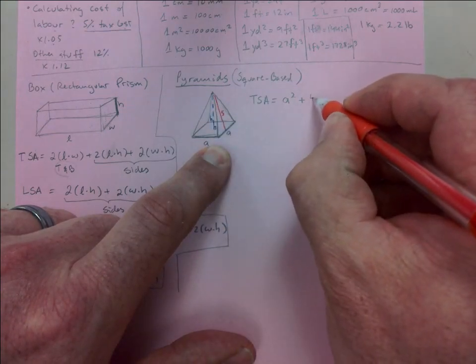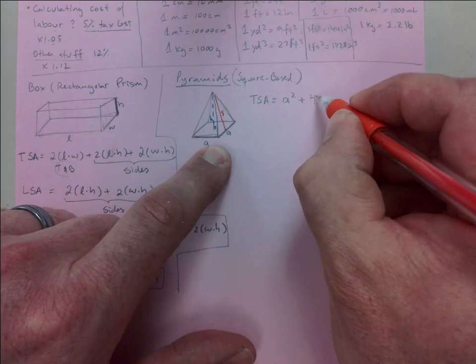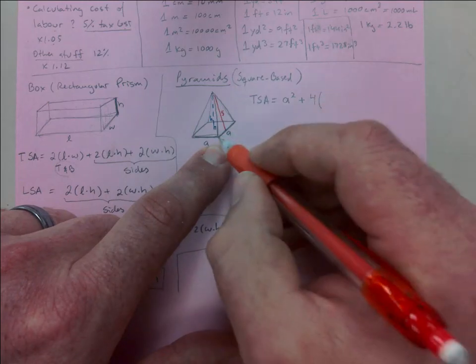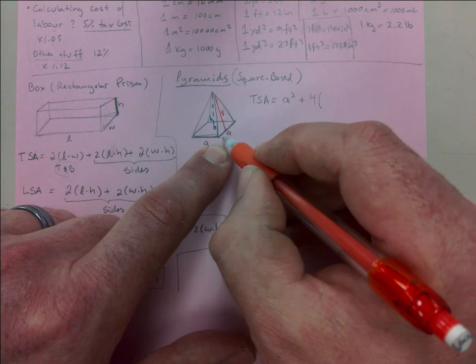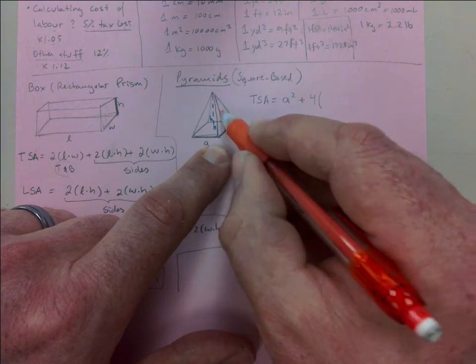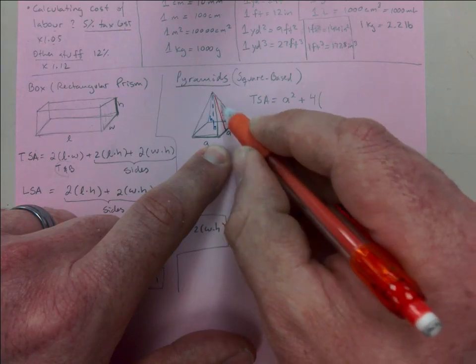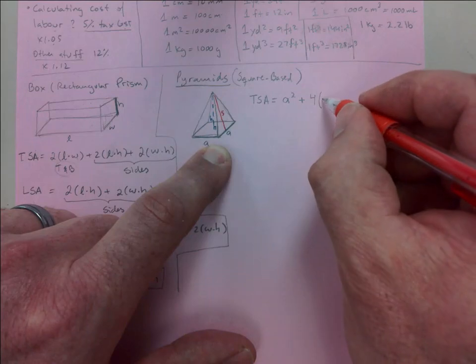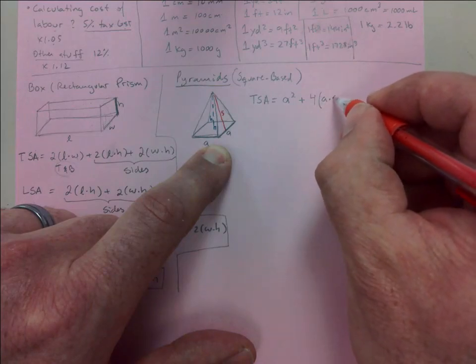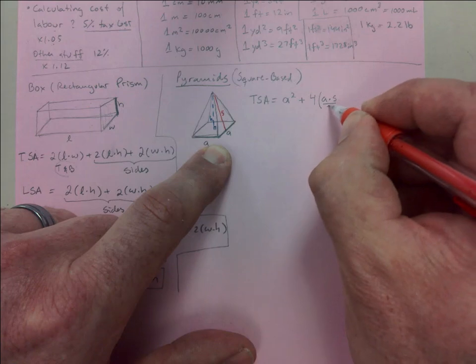The area of a triangle, there's 4 of them, and the area of just one triangle would be base times height. I'm now talking about the slant height because it's this triangle here. So it's base times height divided by 2.